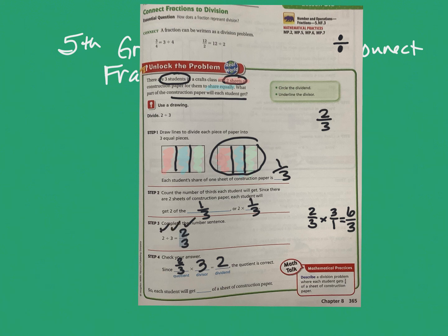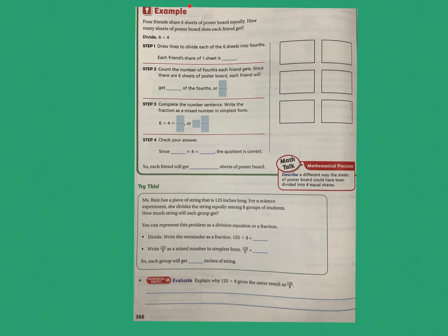So we can work it backwards, remember, because division is the inverse of multiplication. So working it backwards should give us the same result. Okay, keeping that in mind, let's go on to the example.